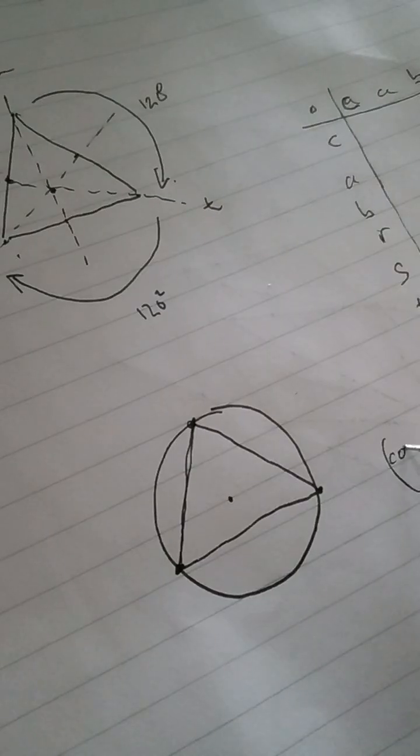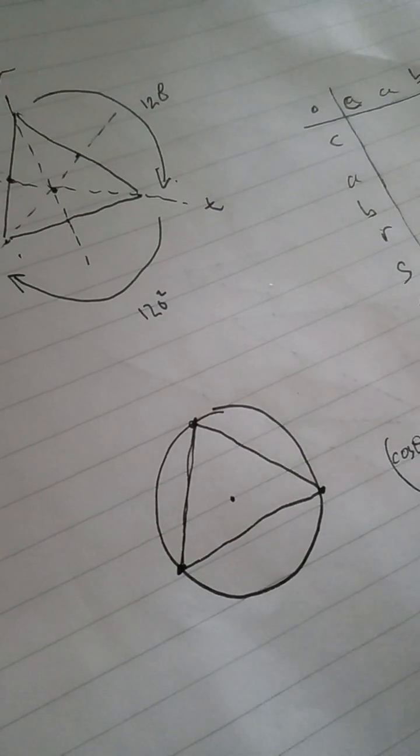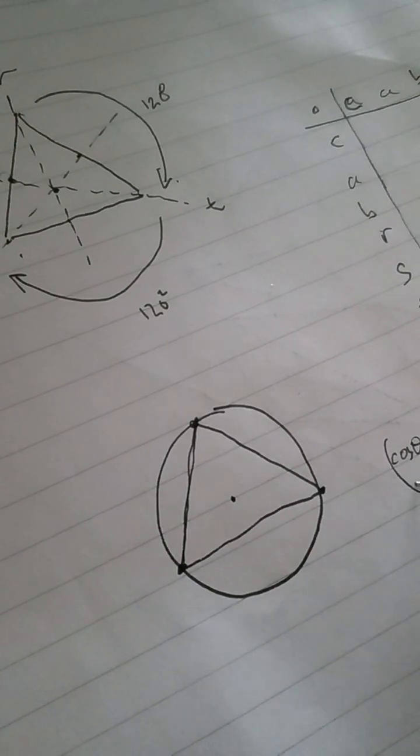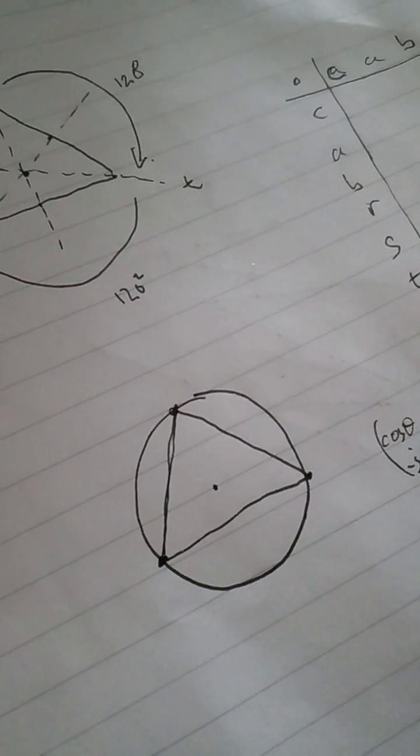So say it's something like cos sine, minus sine cos or something. I can't remember what it is.